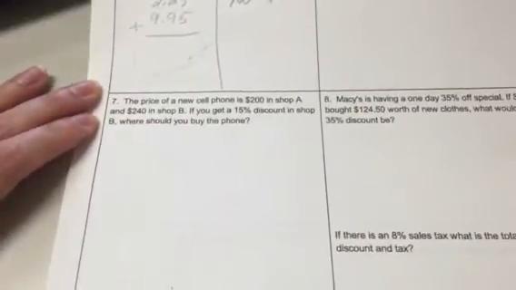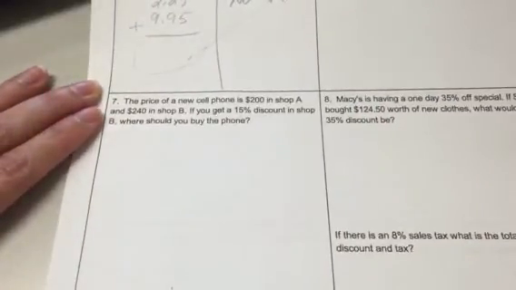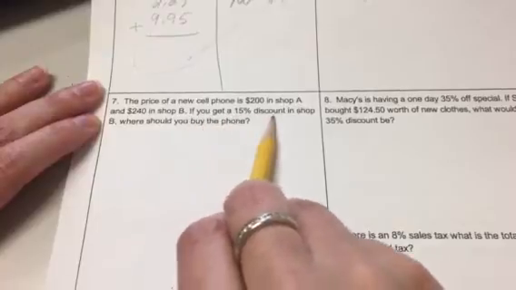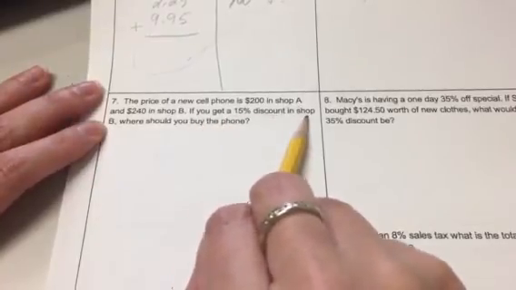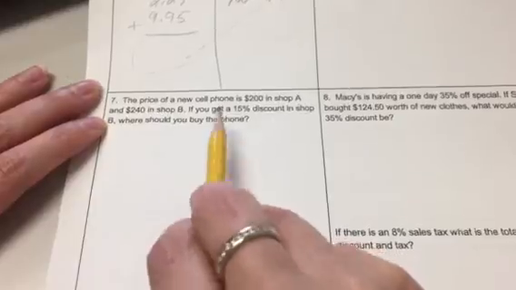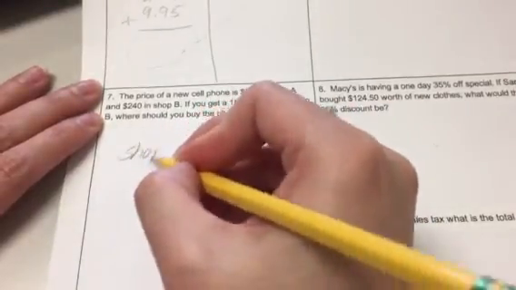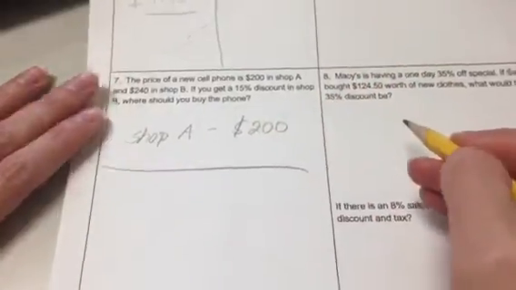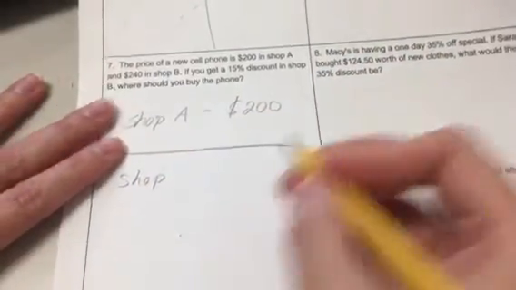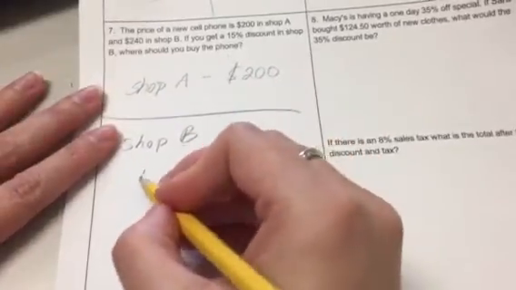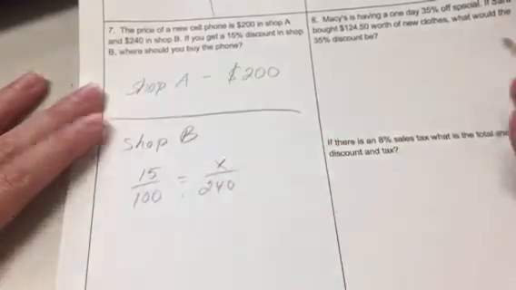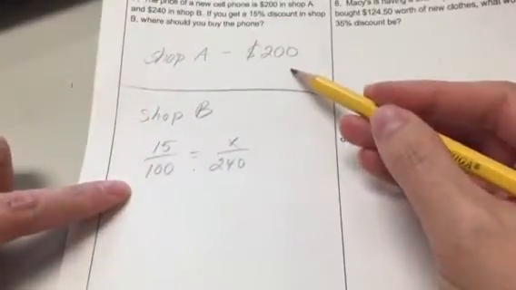Skip to number 7. It says the price of a new cell phone is $200 in shop A and $240 in shop B. If you get a 15% discount at shop B, where should you buy the phone? Well, shop A, there's no discount, and it's $200 there. But shop B, we do get a discount. So we would need to figure out, is 15% off of $240 going to be less than $200?